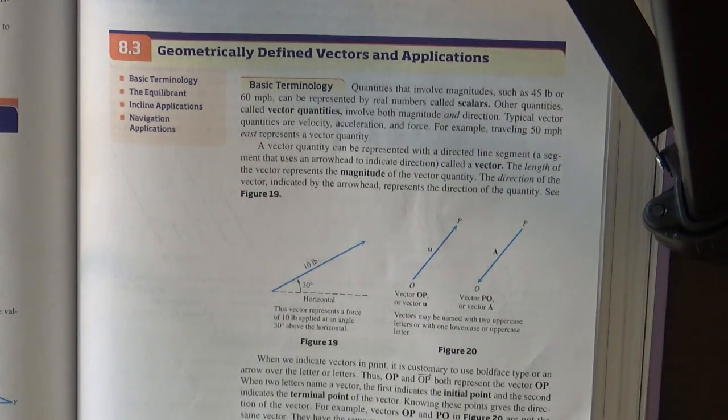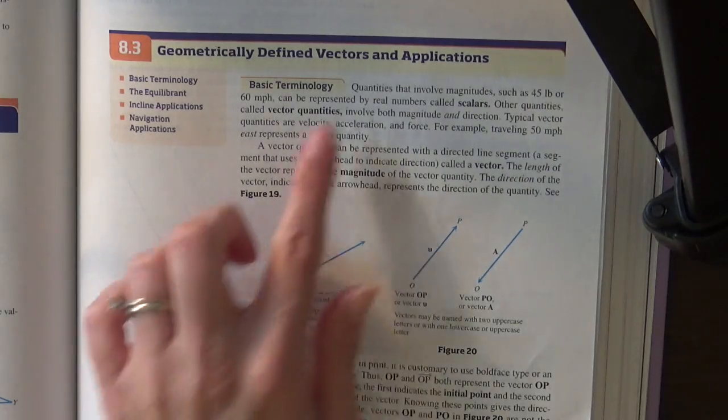Okay, we're going to discuss section 8.3, geometrically defined vectors and applications. I'm going to just sort of read through the textbook. There's terminology that we have to get used to here. Concepts themselves are not that difficult. We just have to get used to the new terminology. So we're going to just read together.